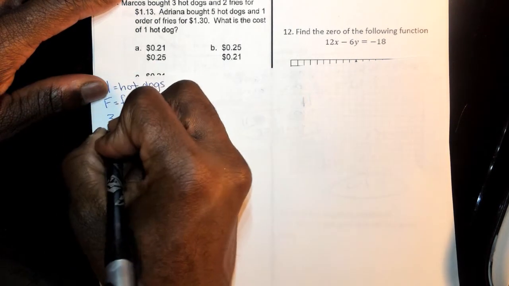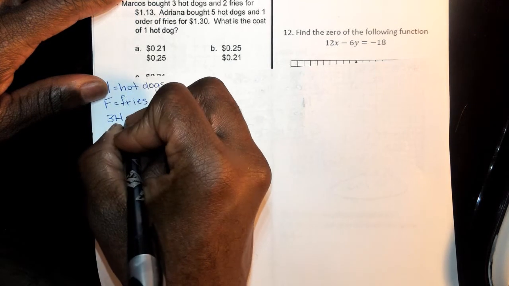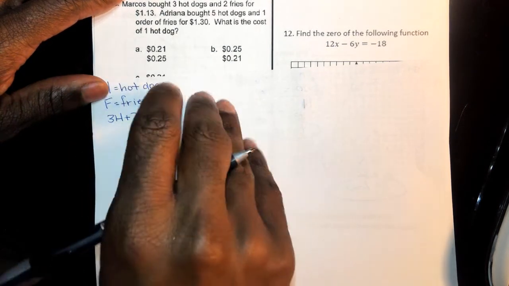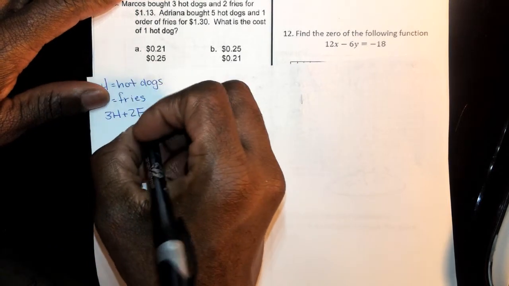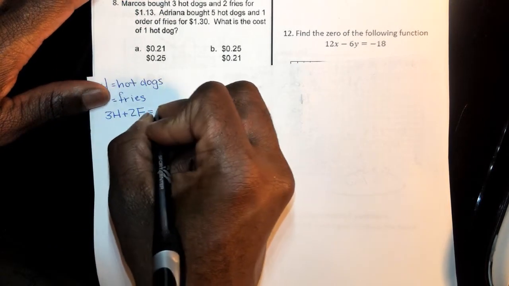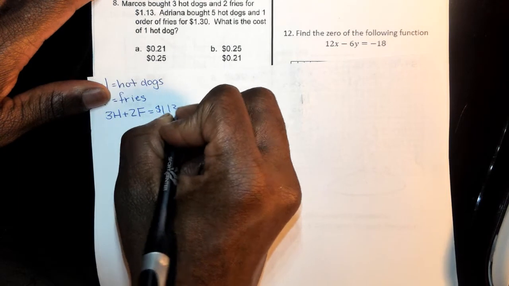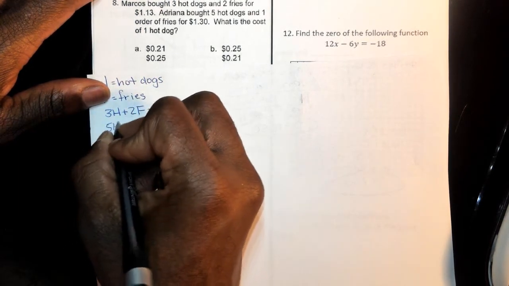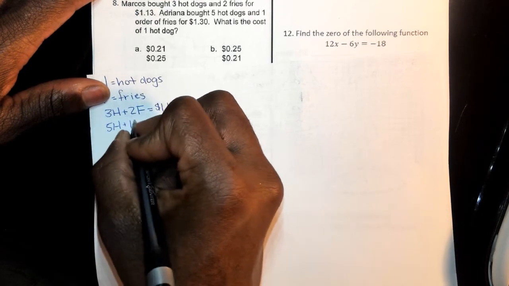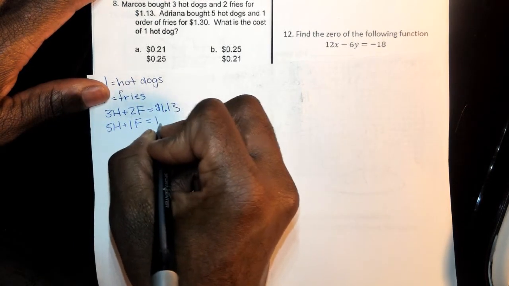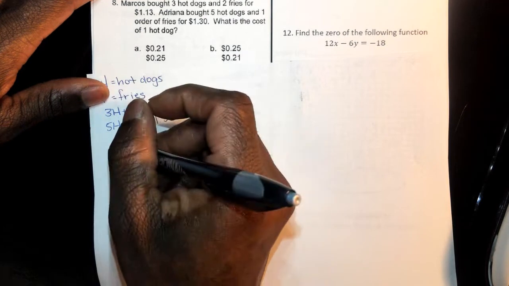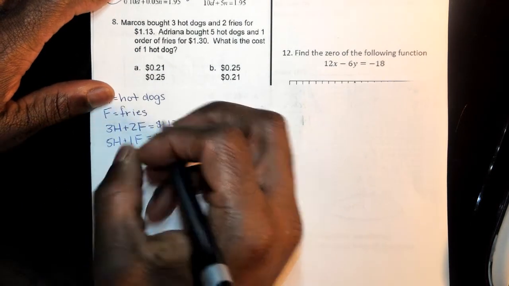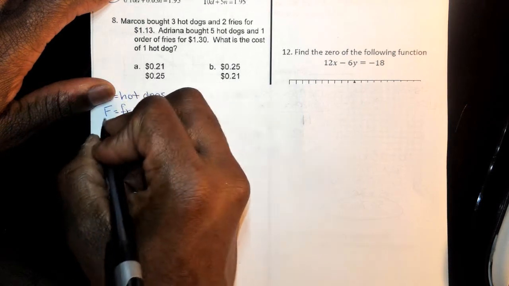Alright, so 3 hot dogs and 2 fries. I wonder if it's 2 just like a fry and a fry or an order of fries. $1.13. You really don't need that dollar sign. I know why I wrote that. And 5 hot dogs and 1 order of fries equals $1.30. Alright, so these are set up. These are like the hamburger hot dog problems, and it's dealing with a hot dog.